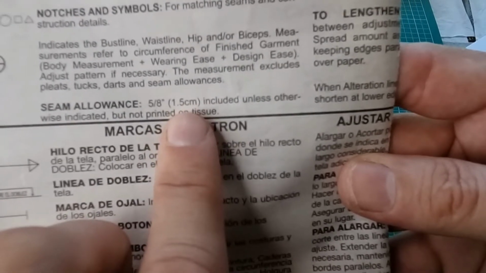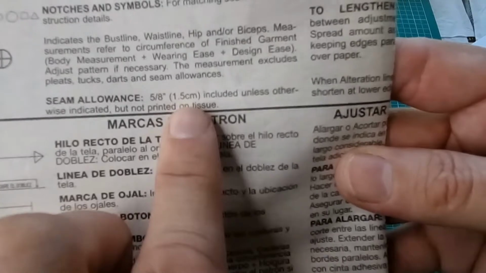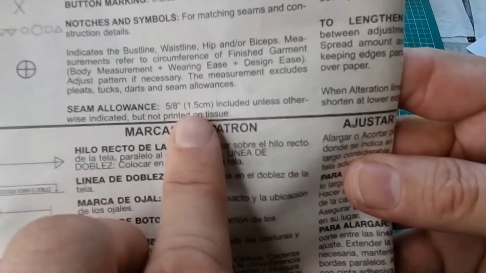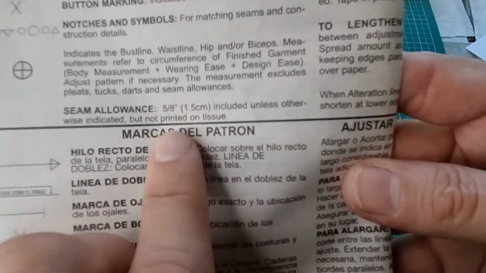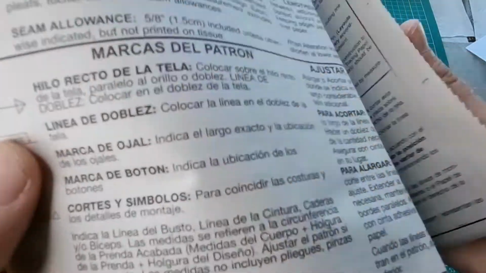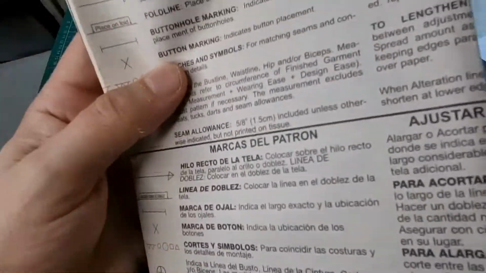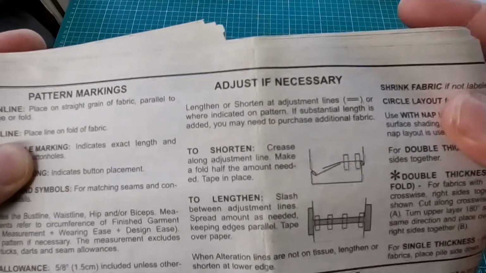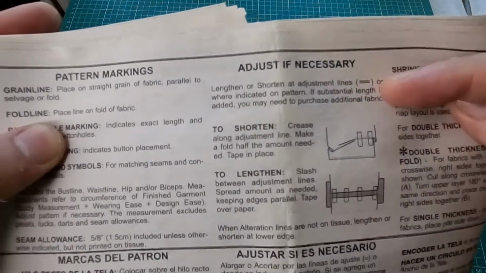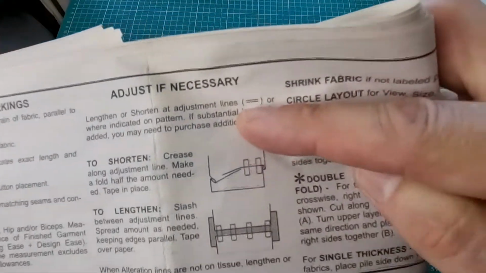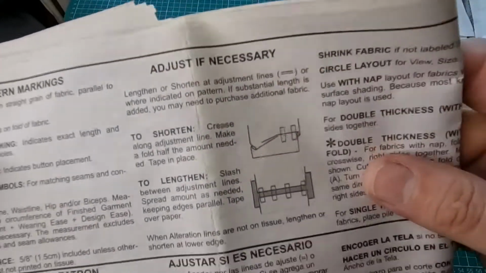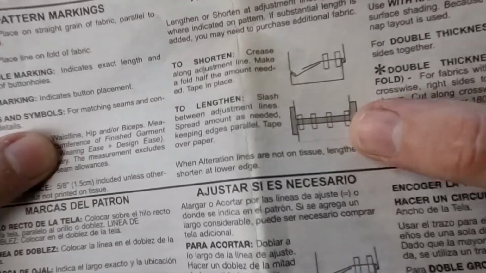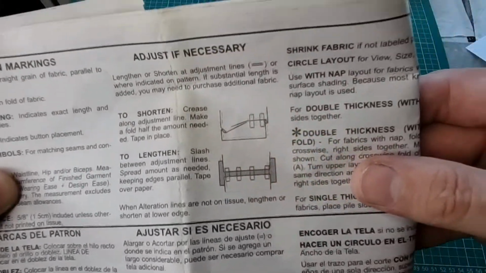And you'll probably find that when you come to do your hem allowance, it is a lot bigger. It's usually 3 or 4 inches, depending on the garment that you're making. Certainly on this coat, I know it's approximately 3 inches. It also tells you here how to adjust. So it's saying that you can lengthen or shorten these parallel lines, and those are on the pattern pieces. And it tells you information about how to shorten and how to lengthen. So that's if you need to make any adjustments to the length of it.